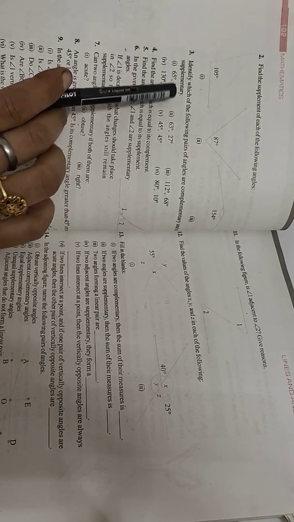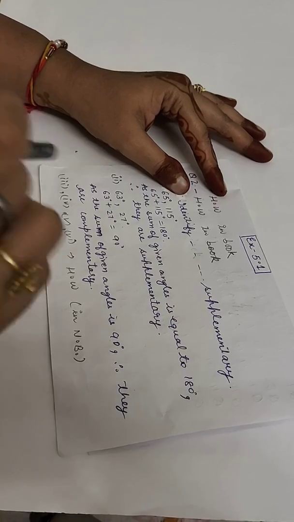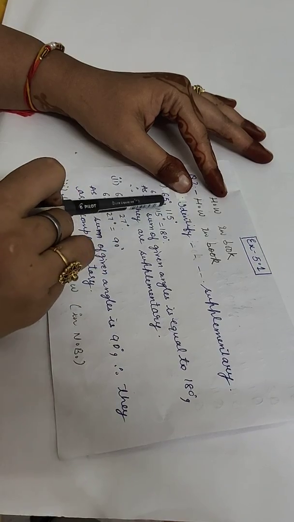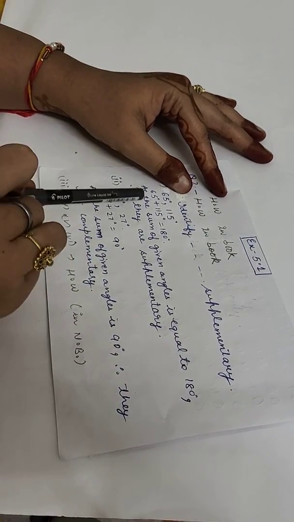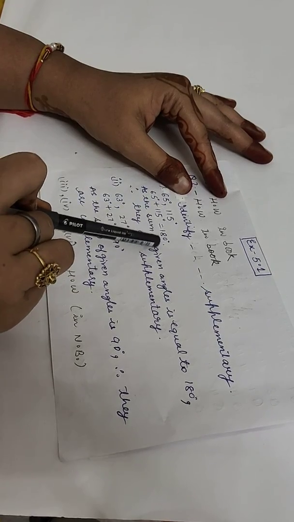It is very easy: if the sum is 180, then that pair of angles is supplementary, and if the sum is 90 degrees, the pair is complementary. So the first and second parts I'm going to tell you, and the remaining you have to do yourself in your notebook. All parts you have to do in the notebook. In the first part, 65 degrees and 115 degrees are given. So you just add them and check the sum.